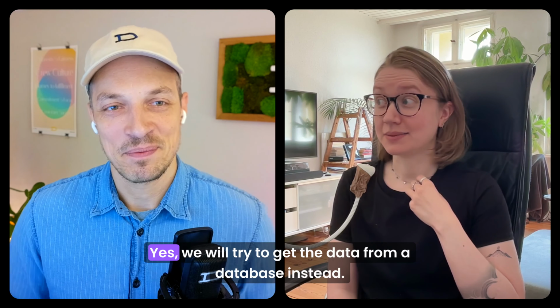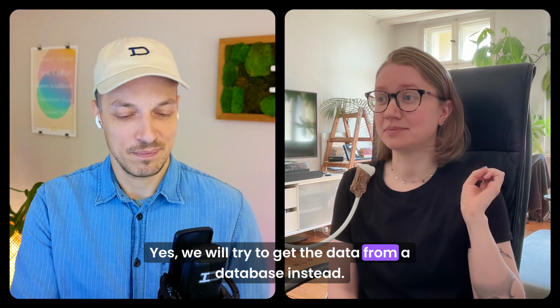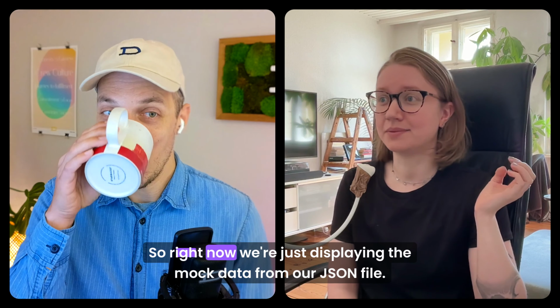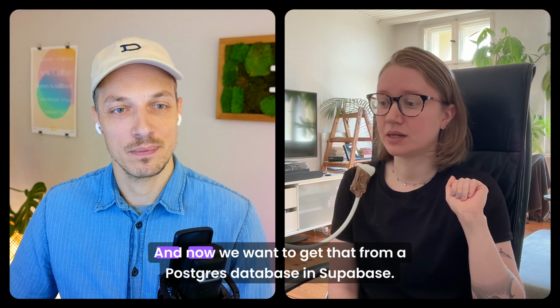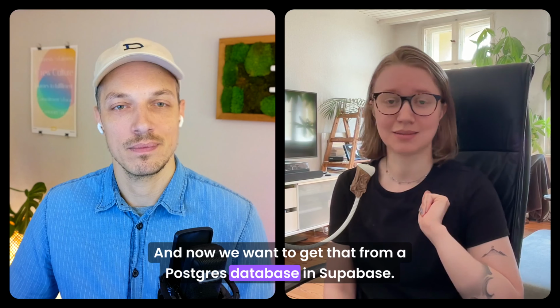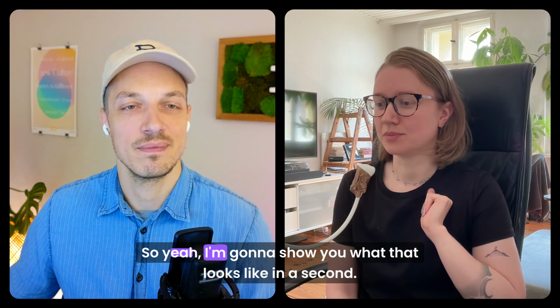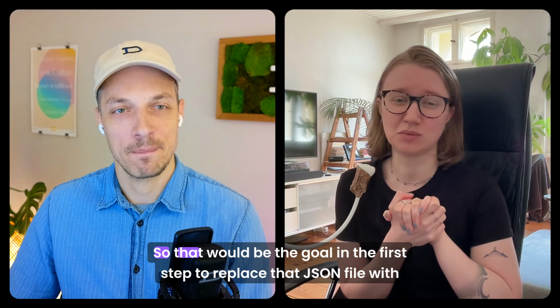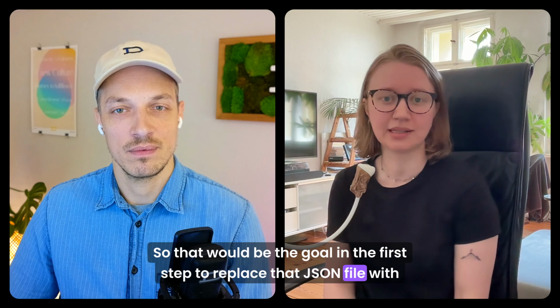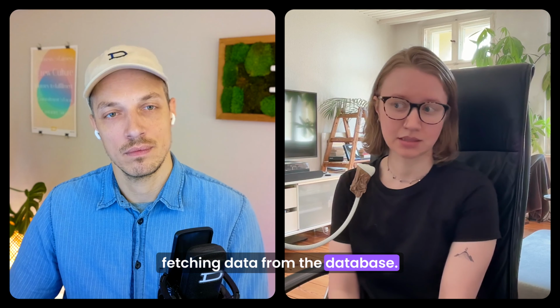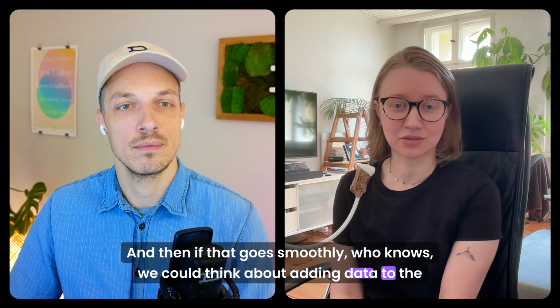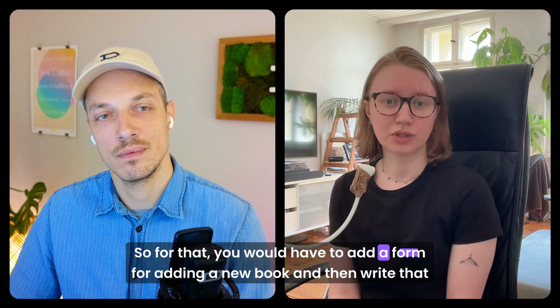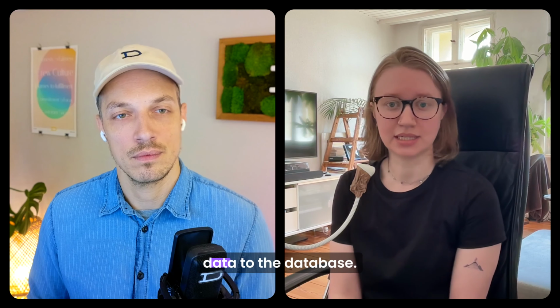What are we doing? We will try to get the data from a database instead. Right now we're just displaying the mock data from our JSON file, and now we want to get that from a Postgres database in Supabase. The goal in the first step is to replace that JSON file with fetching data from the database. And then if that goes smoothly, we could think about adding data to the database. For that, we would have to add a form for adding a new book and then write that data to the database.